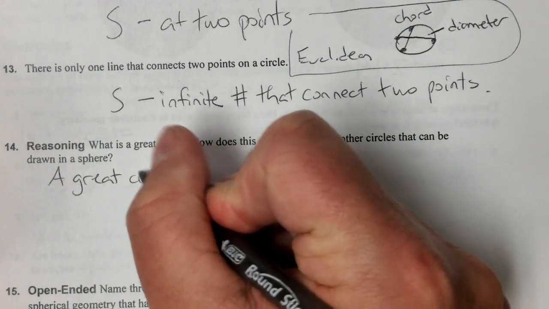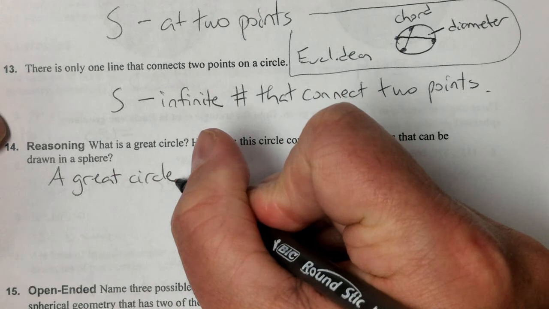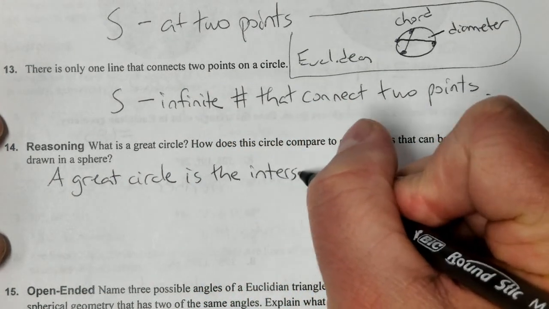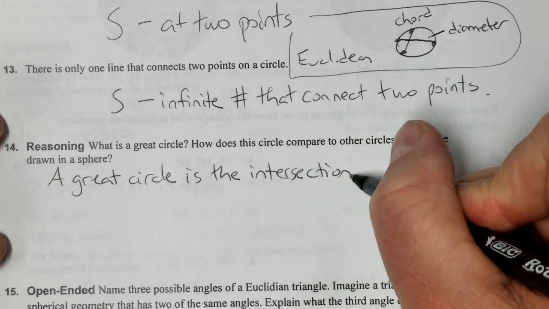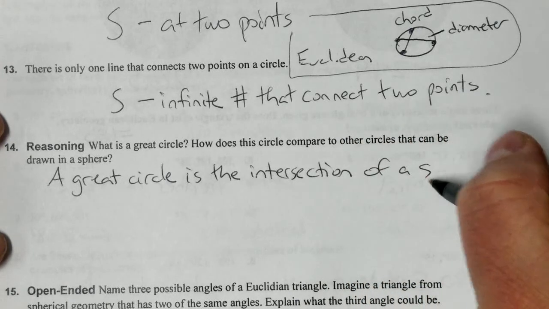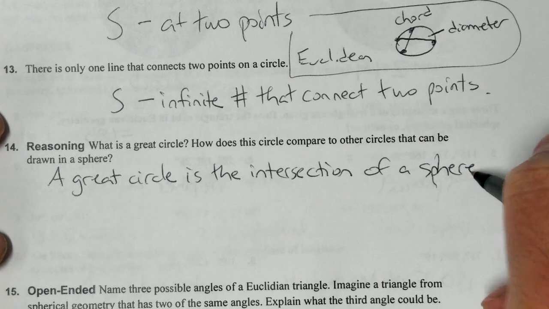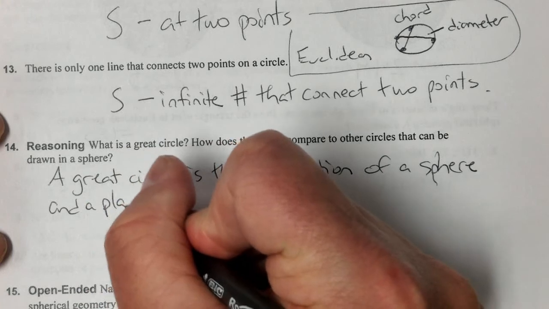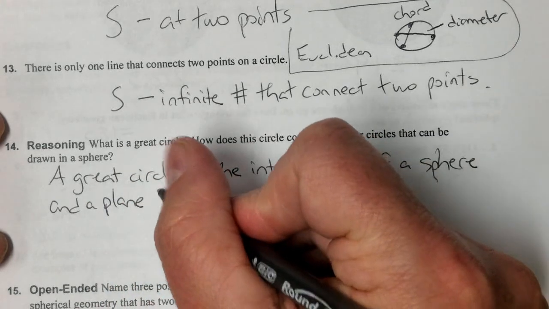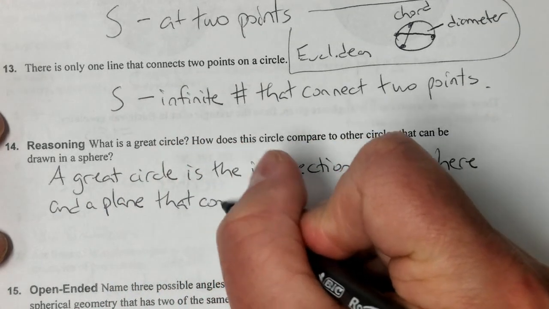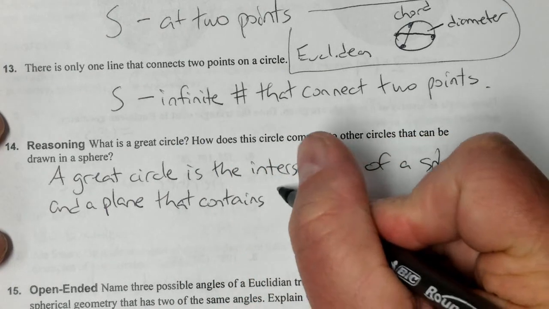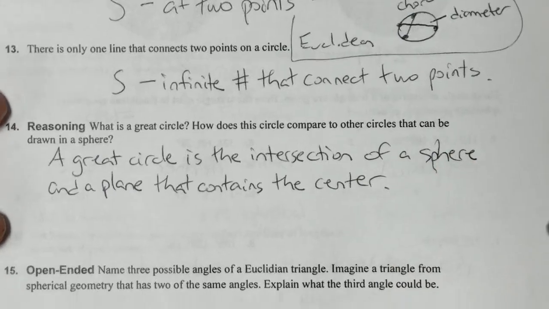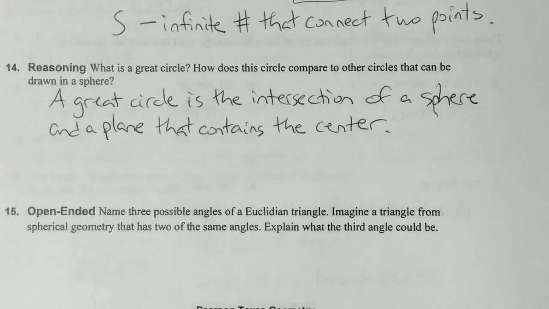A great circle is the intersection of a sphere and a plane that contains the center. So that's your definition of great circle.